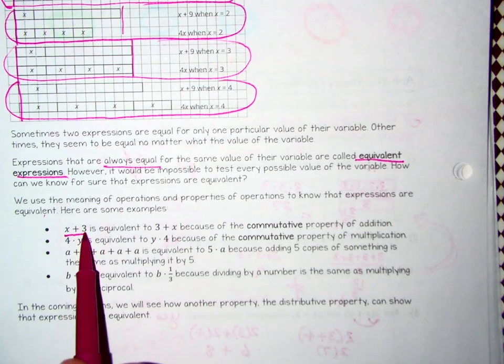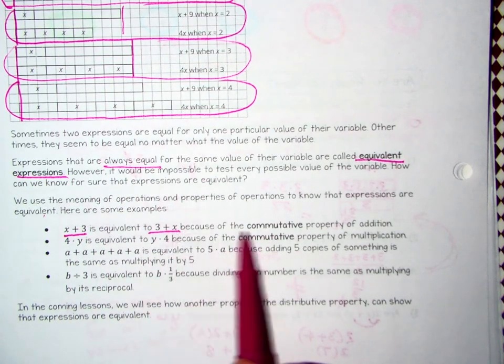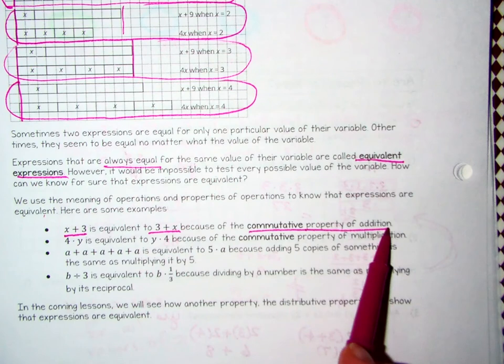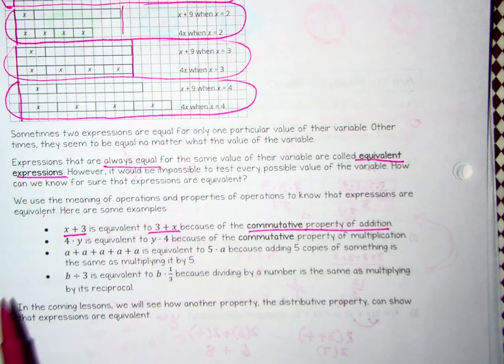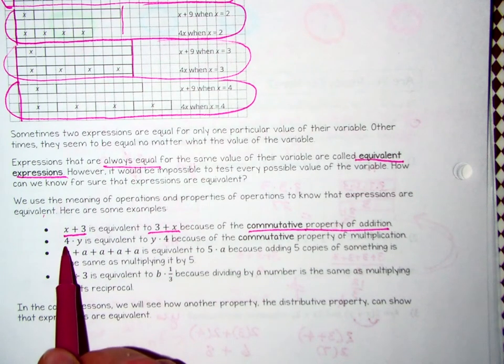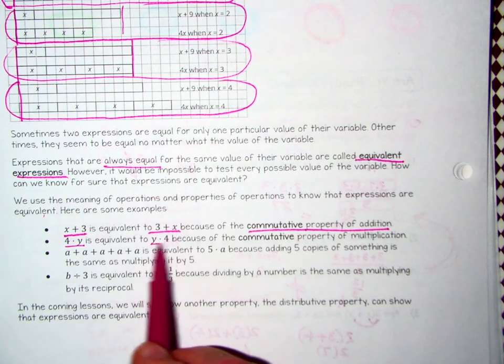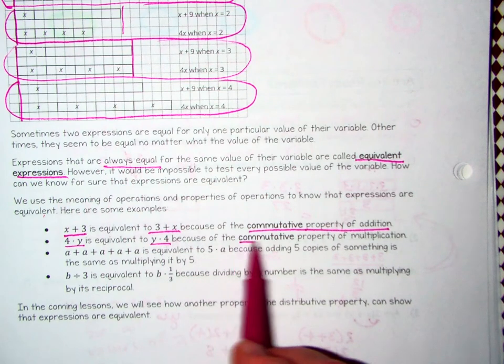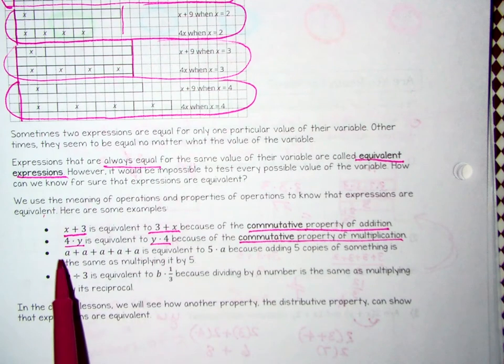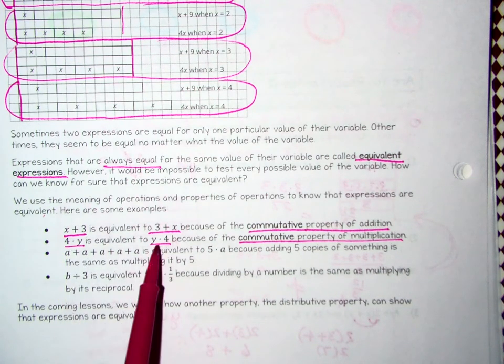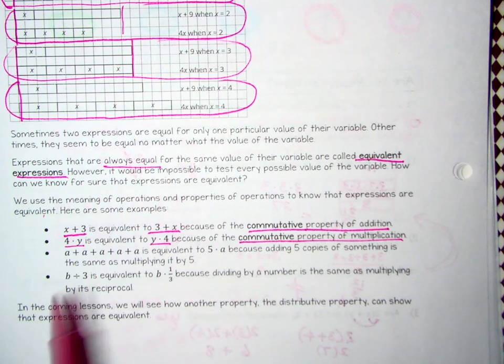X plus 3 is equivalent to 3 plus x because of the commutative property of addition. This states it doesn't matter what order we add numbers together, they have the same value. Similarly, 4 times y is equivalent to y times 4 because of the commutative property of multiplication. Again, if all we are doing is multiplying 2 or 3 or however many numbers together, it's not going to matter what order we multiply them in. They will have the same value.